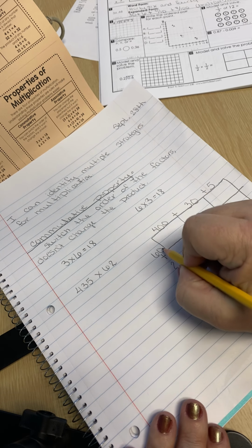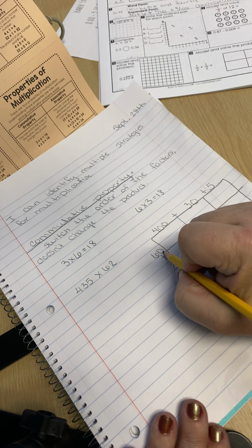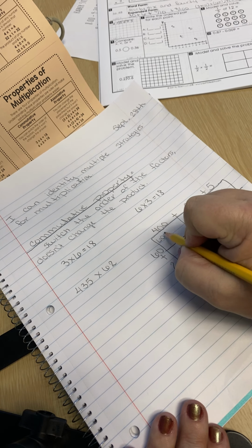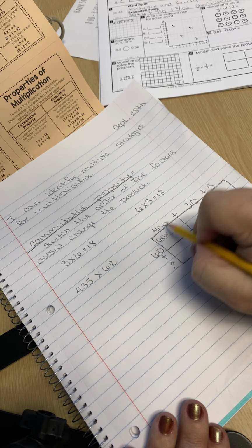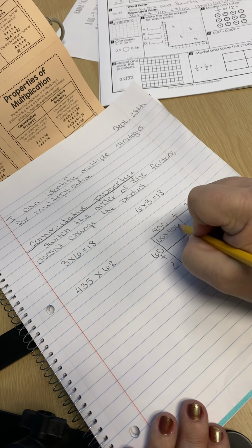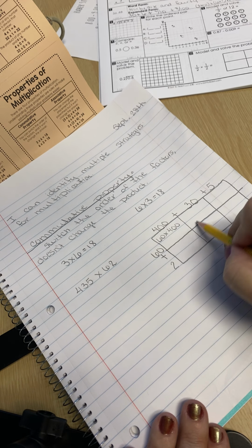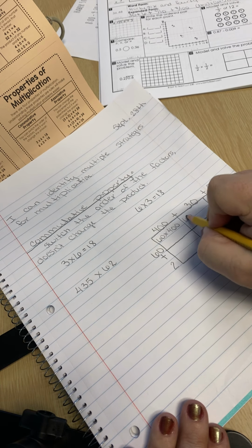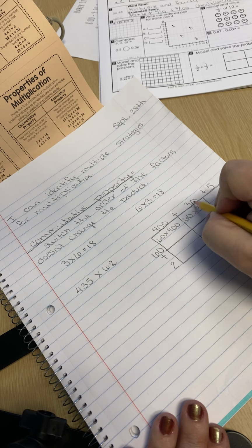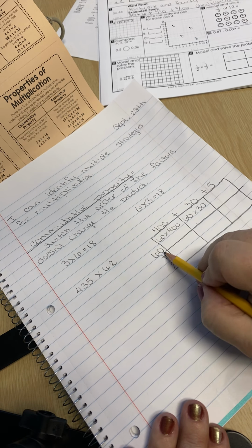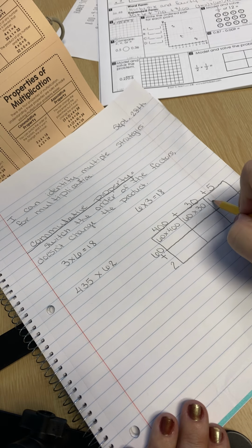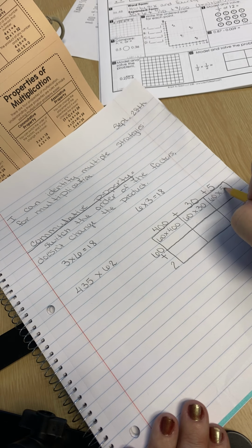So in this box, I'm going to do my 60 row first. So I'm going to say 60 times, and I go up above it, so 400. And I'm going to continue with my 60, so 60 times 30, because 30 is up above it. Again, still in that 60 row, so 60 times 5.